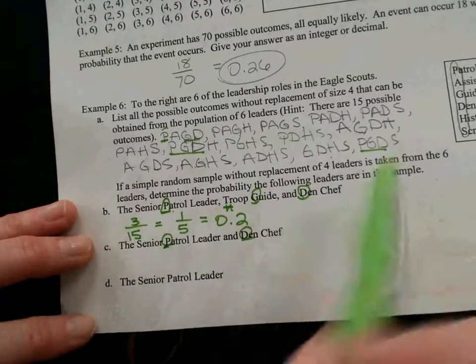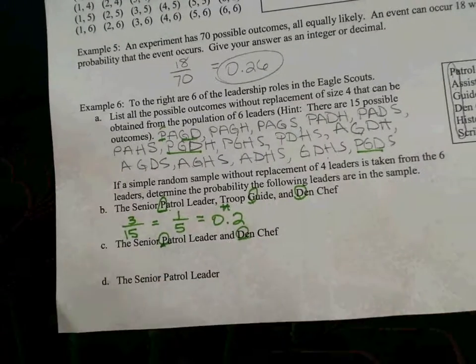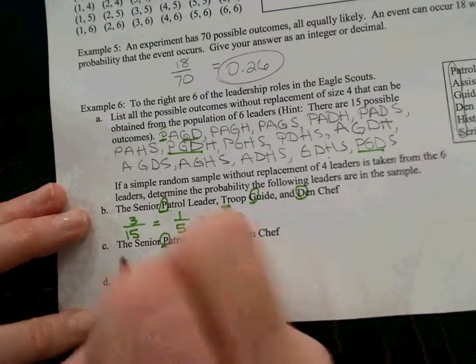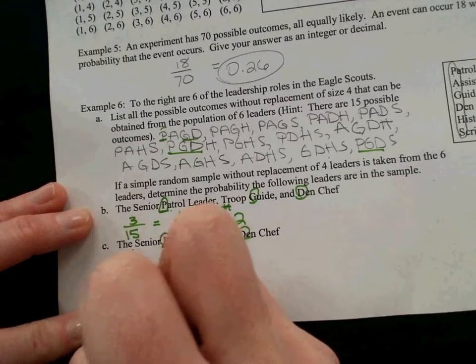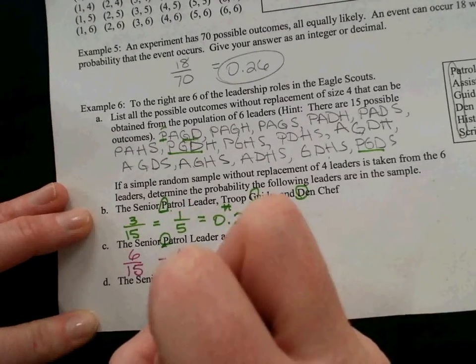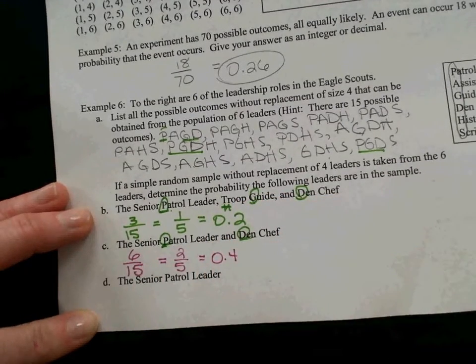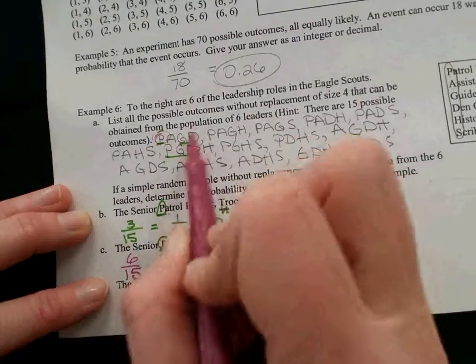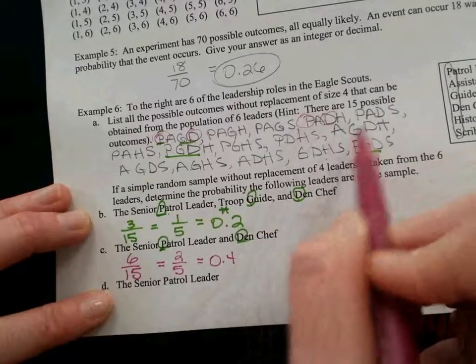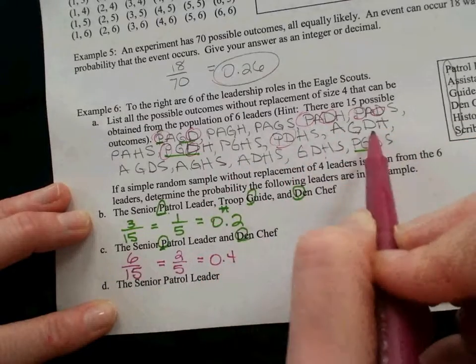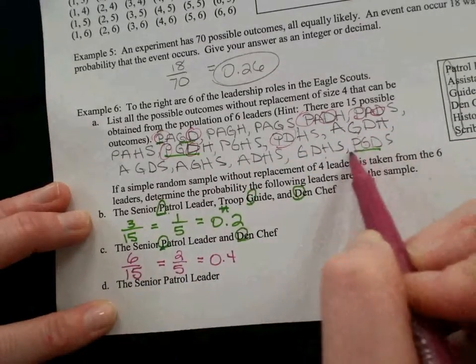So PD, you're looking for how many times does PD occur out of our set of 15? 6 out of 15. Don't they have to be right next to each other? No. 6. You're at 6. So PD, we have a PD here, a PD here, a PD here, PD, and PD.